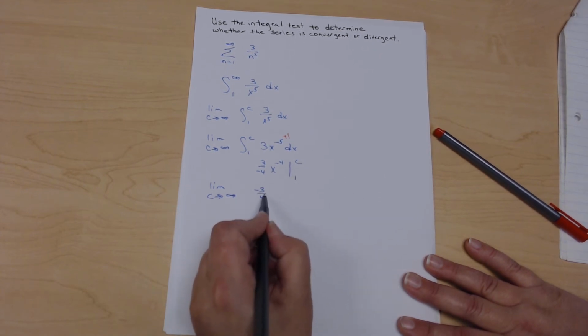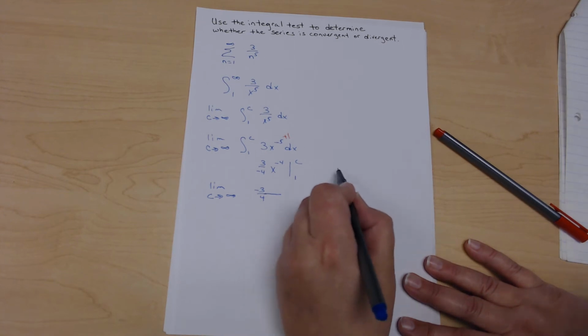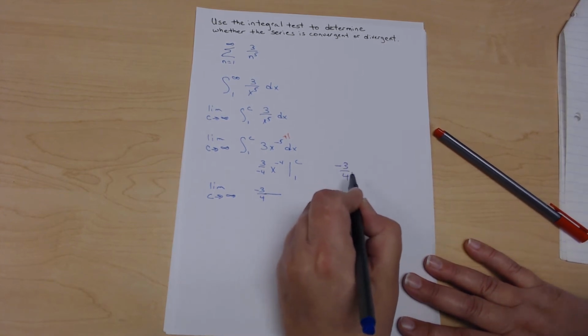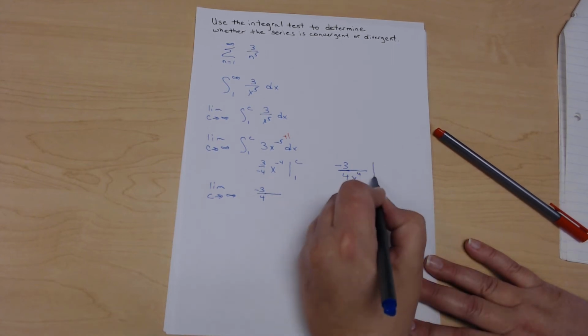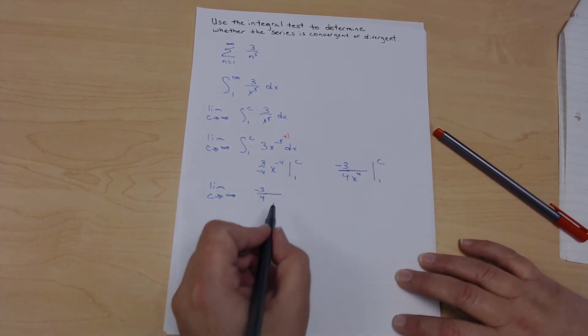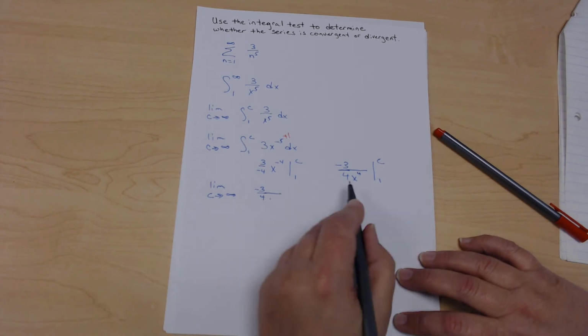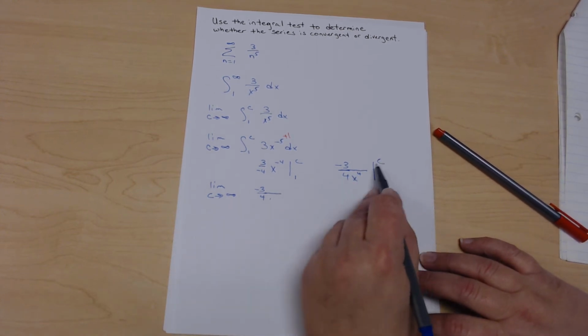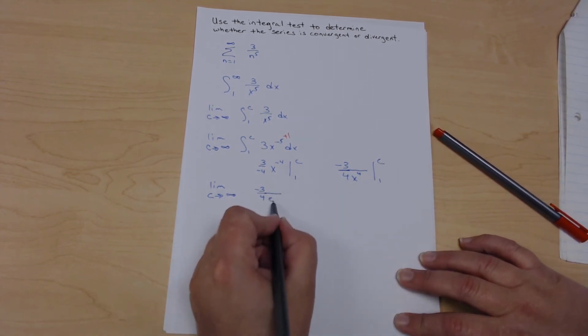Maybe we'll move this to the bottom. I like to always move that back to the bottom. Remember, we can actually rewrite this, right? This can come to the bottom, to the 4th. Okay. So let's actually plug the c in there then, right? So it'll be c to the 4th.